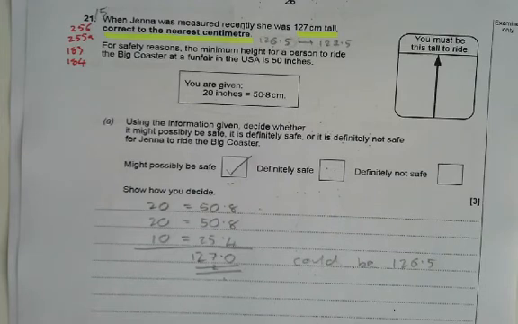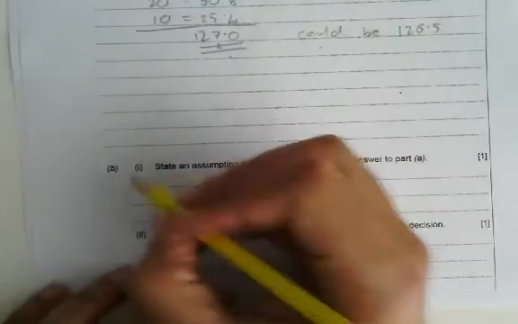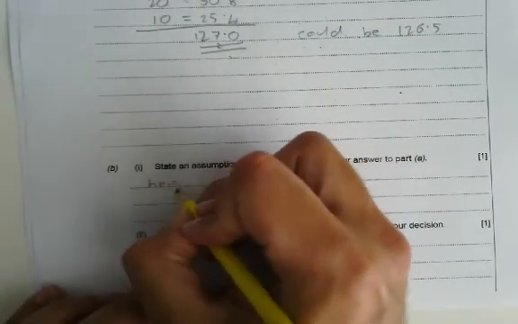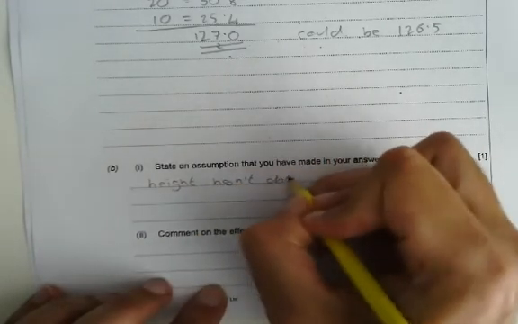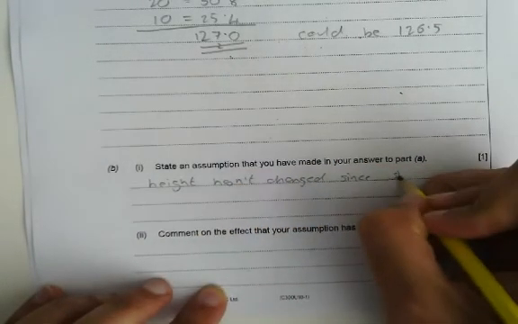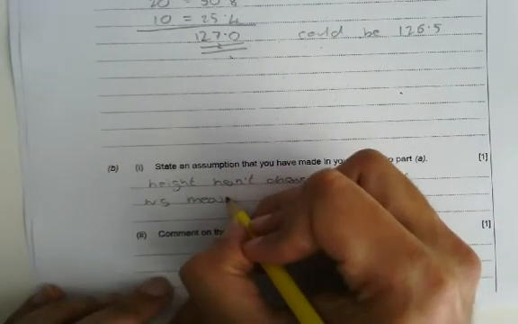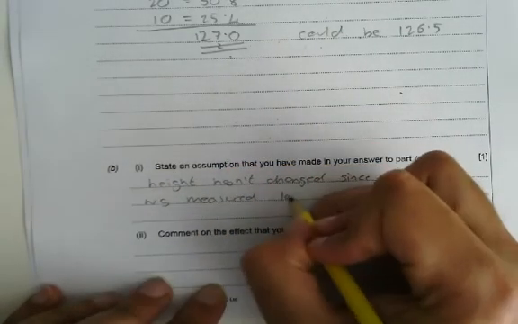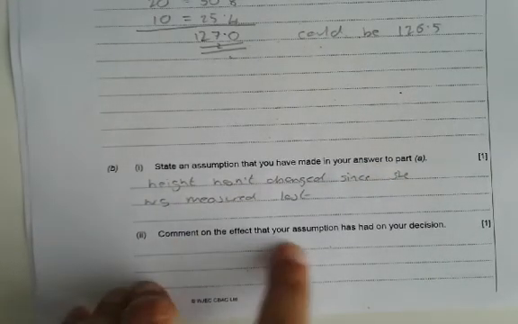That is a tricky thing to spot, I think. So the assumption is that her height hasn't changed since she was measured last.